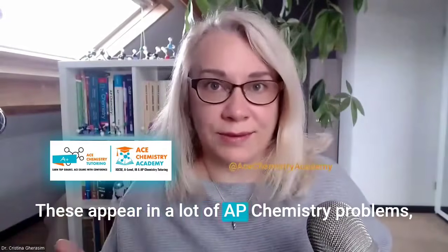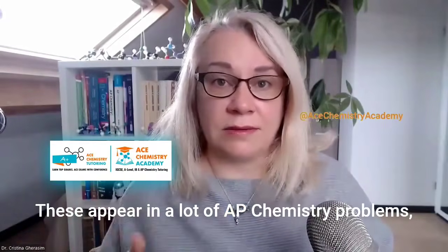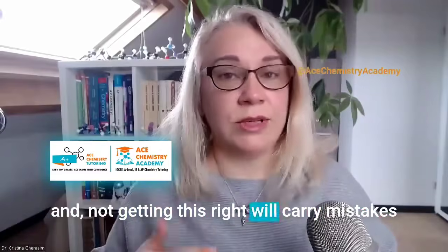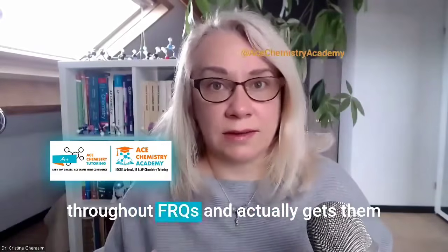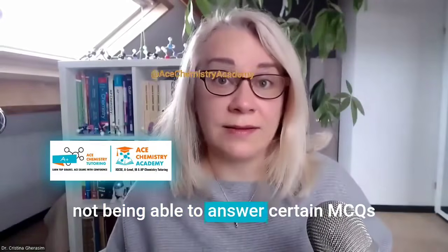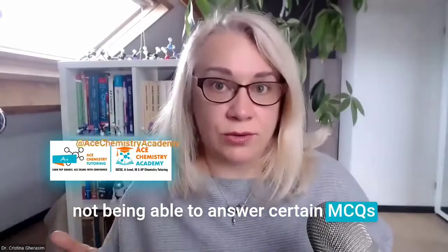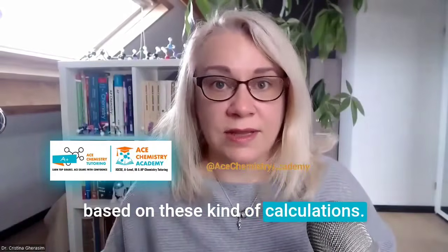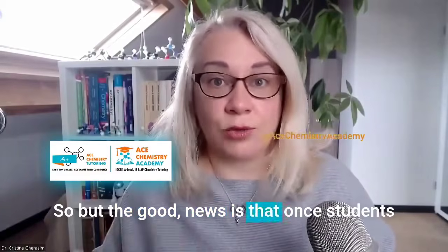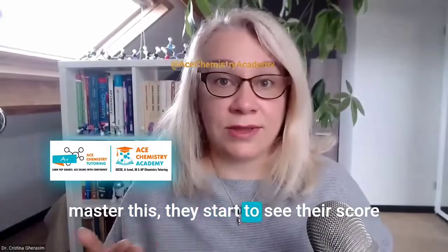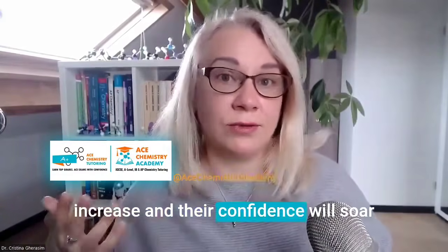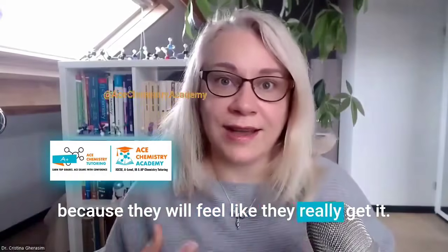These appear in a lot of AP chemistry problems. Not getting this right will carry mistakes throughout FRQs and actually keeps them from being able to answer certain MCQs based on this kind of calculation. But the good news is that once students master this, they start to see their score increase and their confidence will soar because they will feel like they really get it.